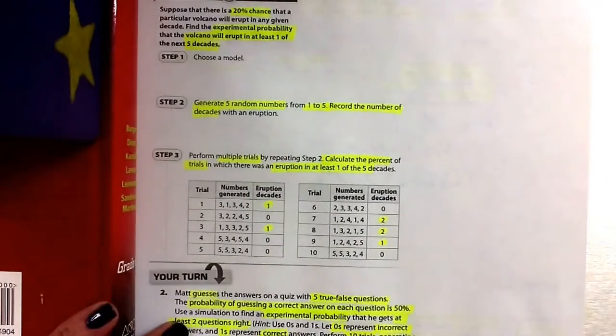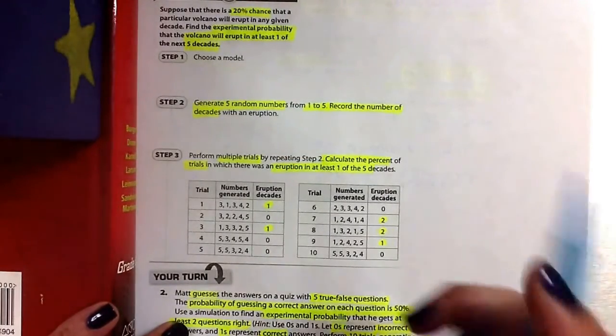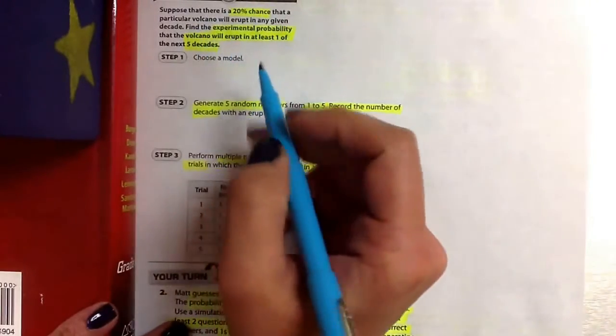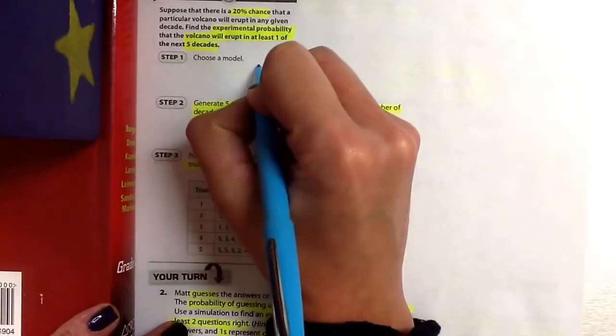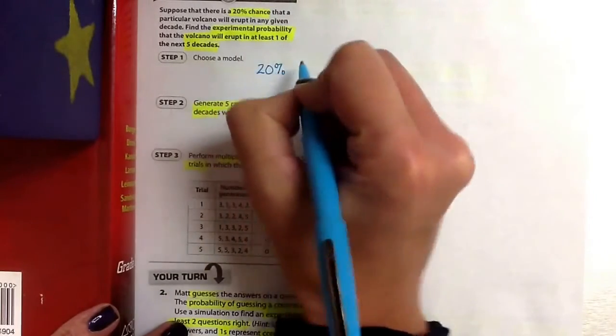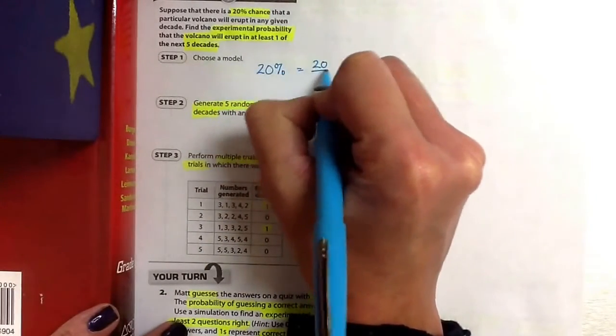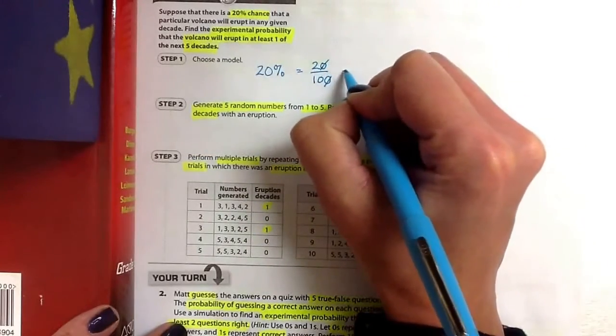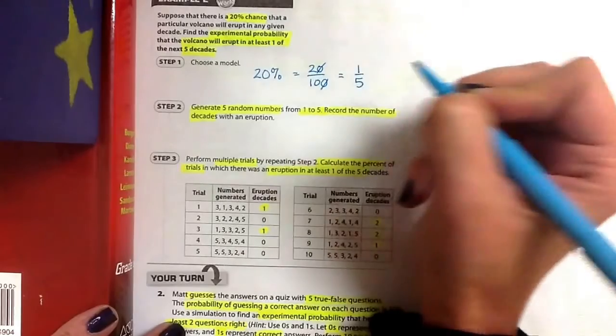Because we have to create a model that goes with our problem, it's talking about this happening 20% of the time. Well, 20 over 100, simplify, 2 out of 10 would be simplified to 1 out of 5.